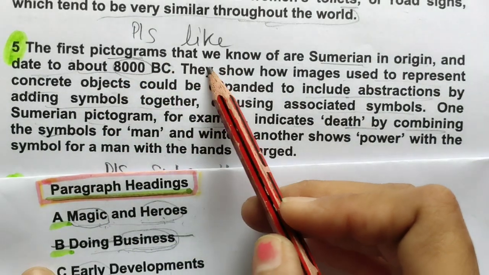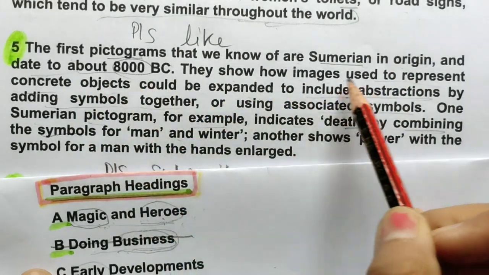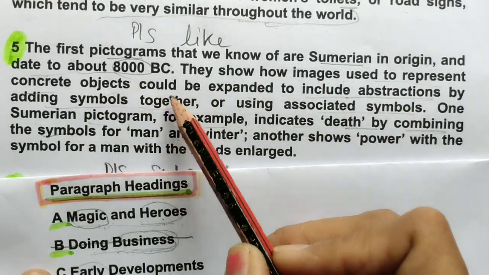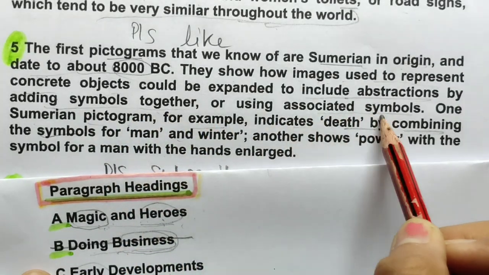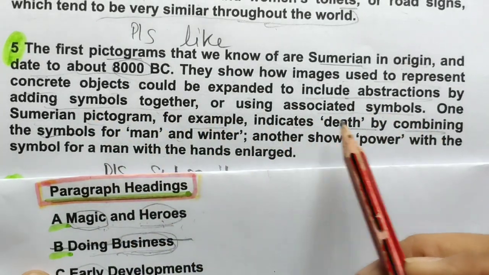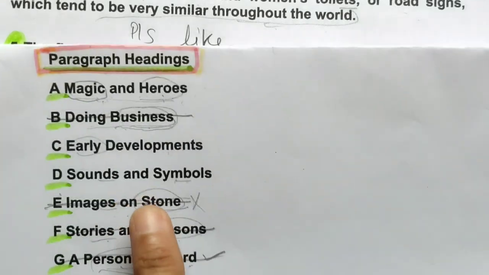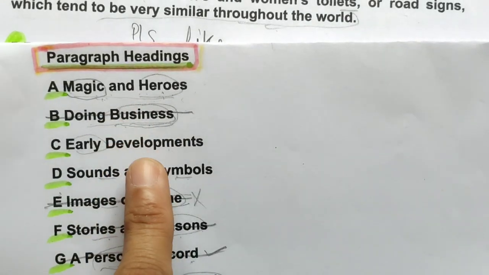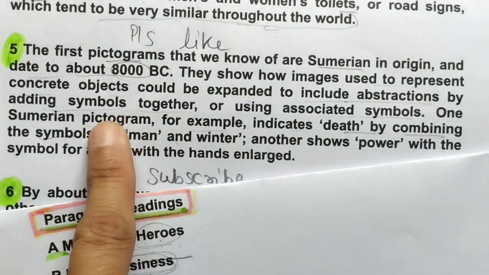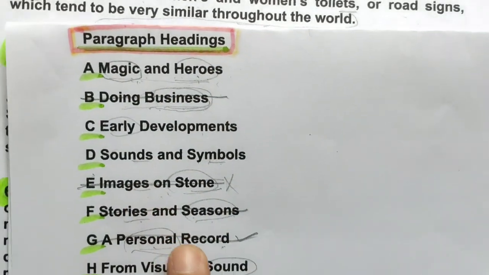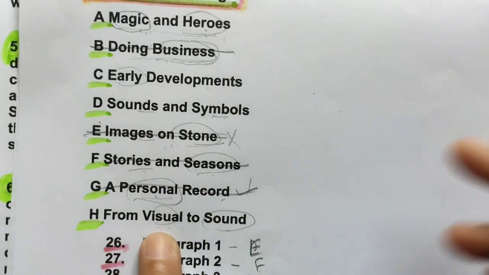The first pictograms are Sumerian in origin and date back to this. They show how images used to represent concrete objects could be expanded to include abstractions by adding or using associated symbols. Symbols everywhere they are doing it. Then magic and heroes will not come, doing business, early development, sounds and symbols. Sound is missing from this paragraph. Then what can we select? Personal record, these 3 we have already selected. From visual to sound.